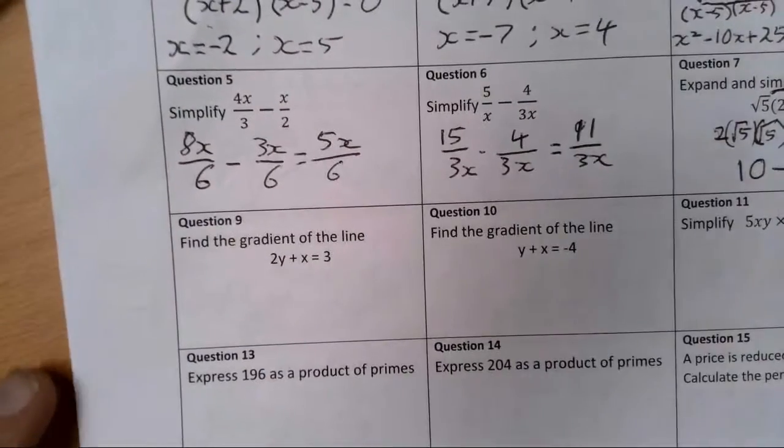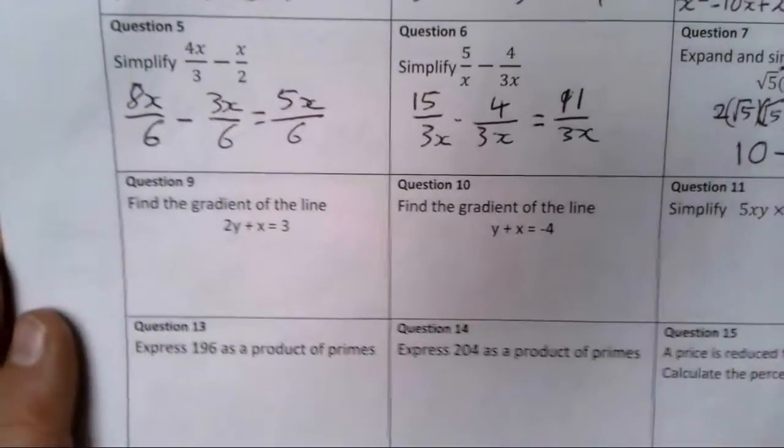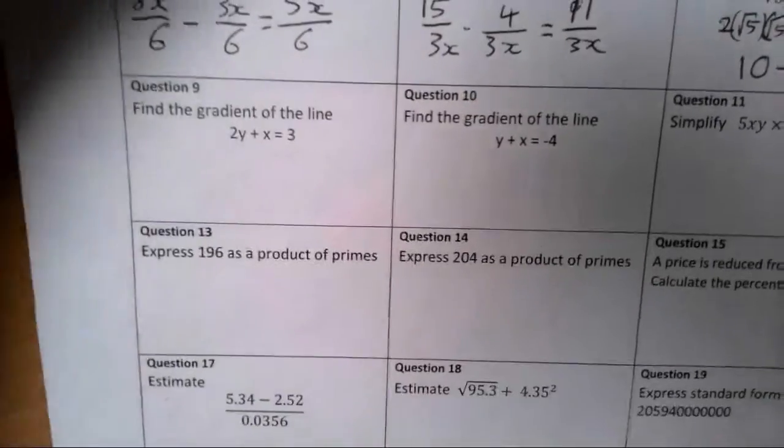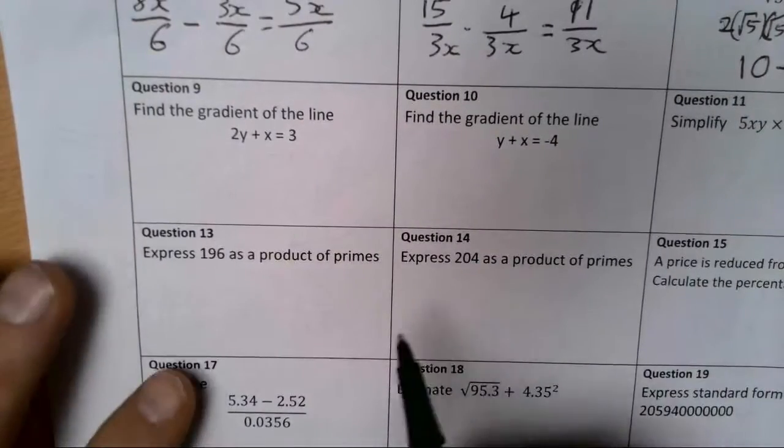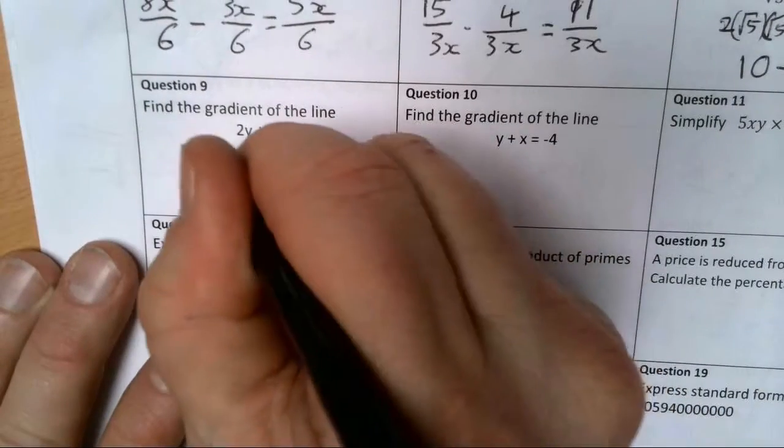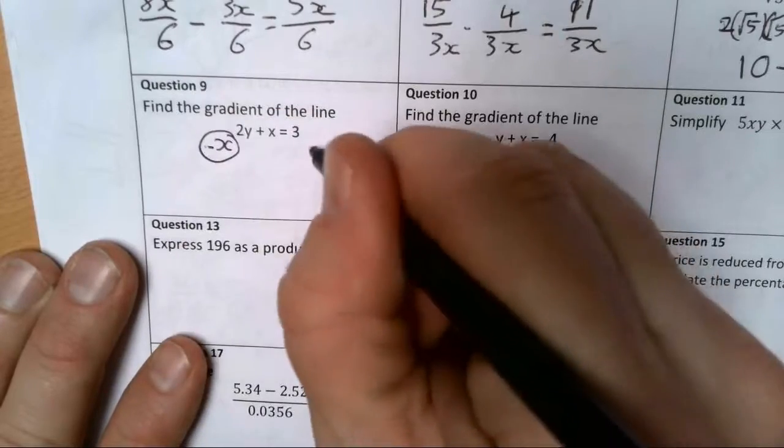Alright, gradient of a line, but it's not in the traditional y equals mx plus c format, so we need to just rearrange it so that it is. So I'm going to take away x from both sides.